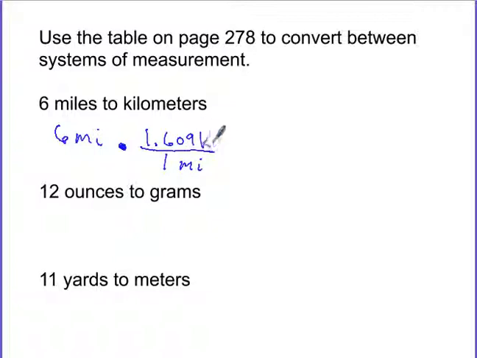Since when we multiply things that are in fraction form, we can cross cancel, I can cross cancel these units. The miles cancel out. The numbers that are with the units don't cancel out, just the units themselves cancel. Now I'm left with kilometers, which is what I wanted, and I can multiply straight across. 6 times 1.609, I think, is 9.654, if I remember right. Yeah. 9.654 kilometers. And that's it.